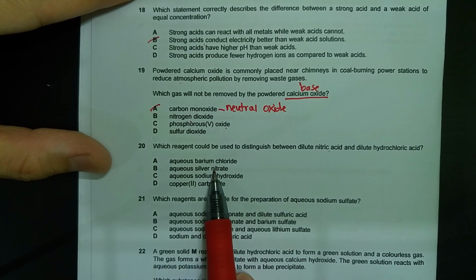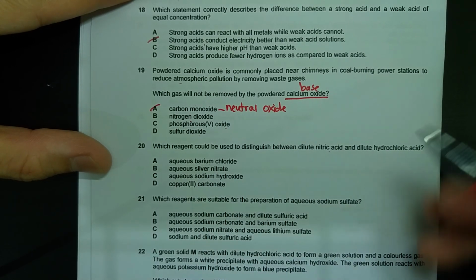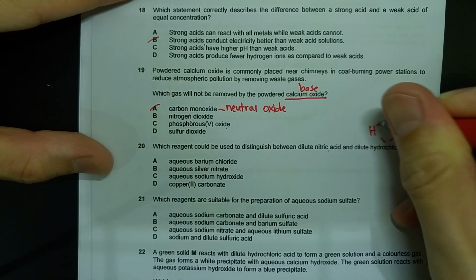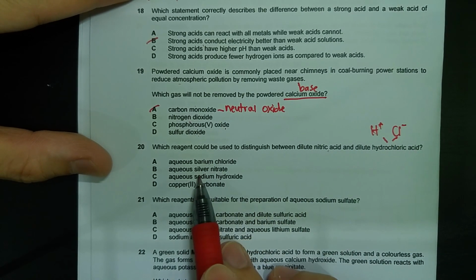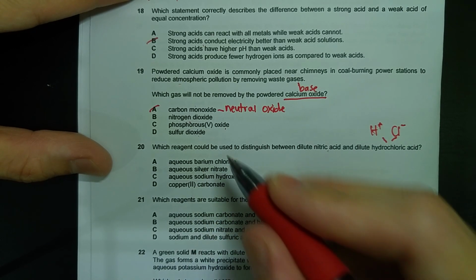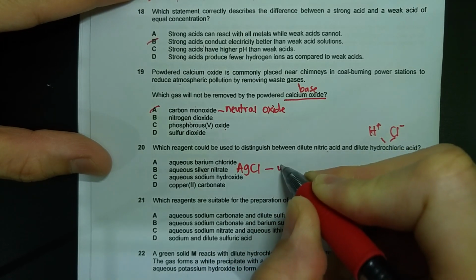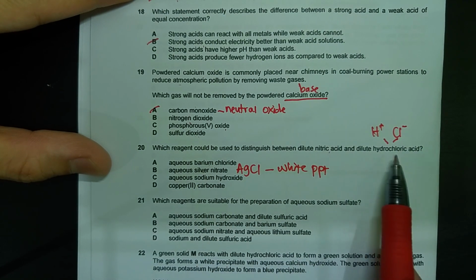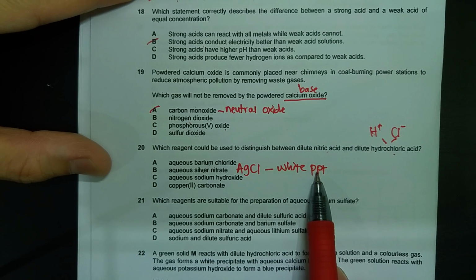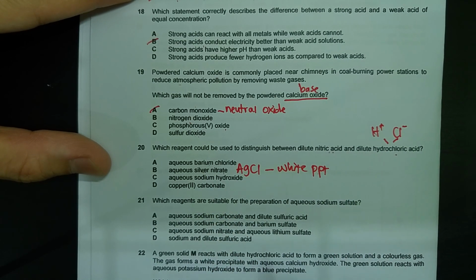How about silver nitrate? Silver nitrate with dilute nitric acid, no reaction. Silver nitrate with dilute hydrochloric acid, because dilute hydrochloric acid has chloride ion, the chloride ion will combine with silver ion to form silver chloride, because this silver chloride is a white precipitate. So when you add silver nitrate to dilute hydrochloric acid, there will be a white precipitate. Silver nitrate with dilute nitric acid, there will not be any visible reaction. So we can use silver nitrate to distinguish these two acids.